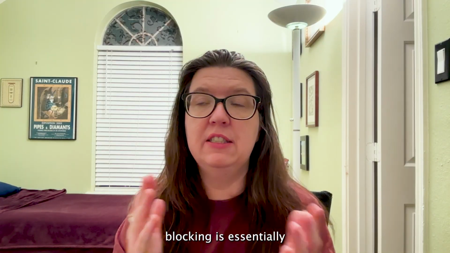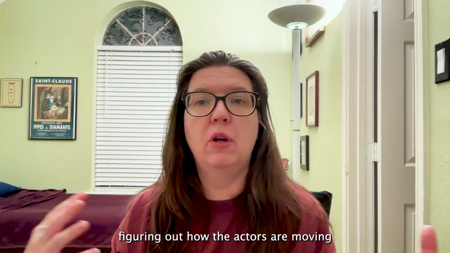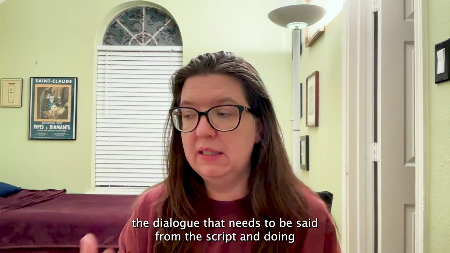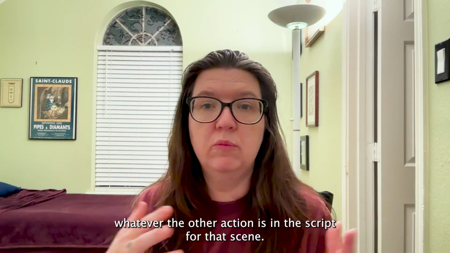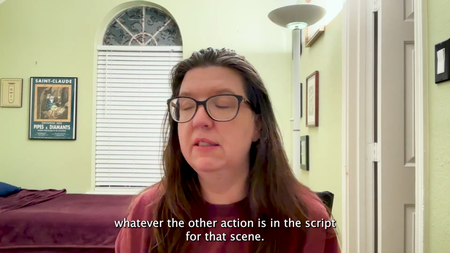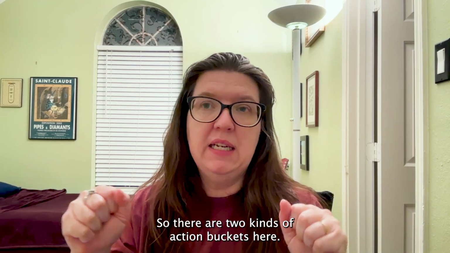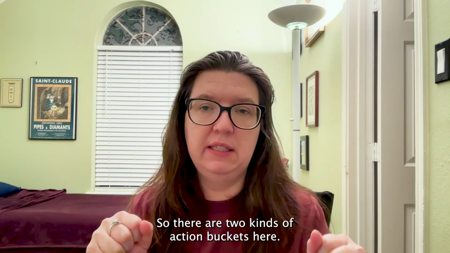So blocking is essentially figuring out how the actors are moving through the scene as they are saying the dialogue that needs to be said from the script and doing whatever the other action is in the script for that scene. So there are two big action buckets here.